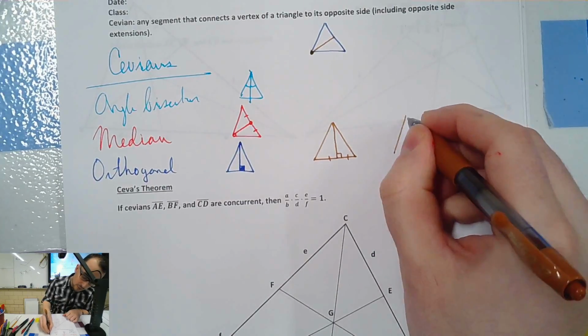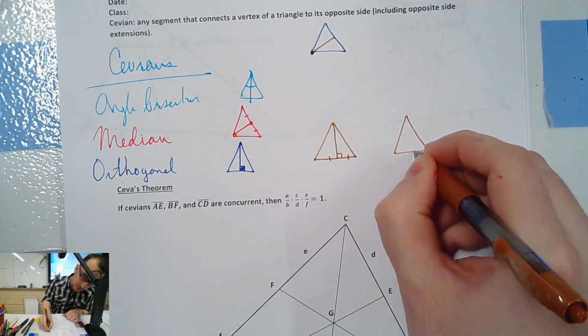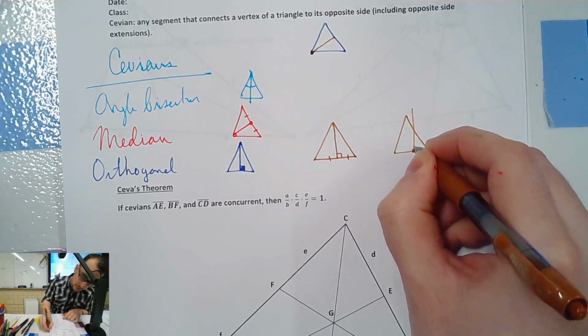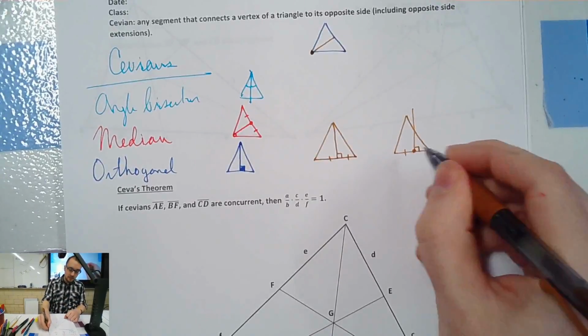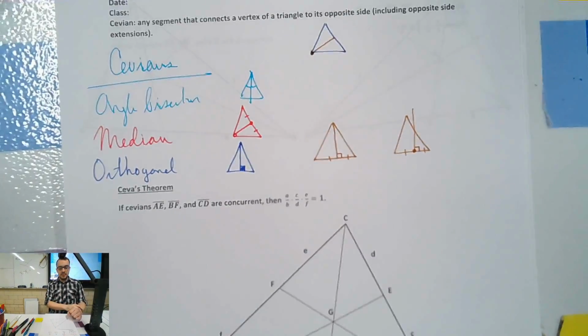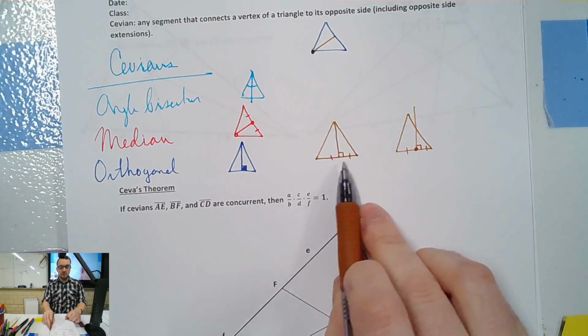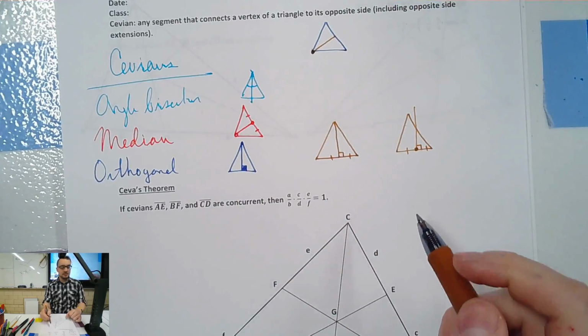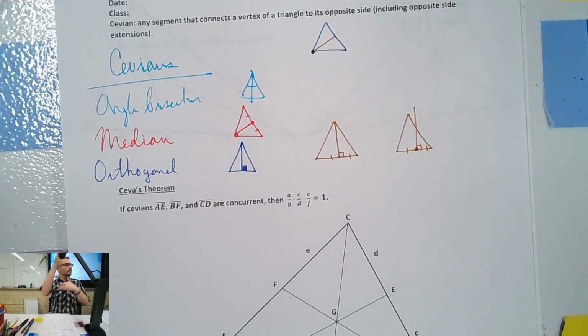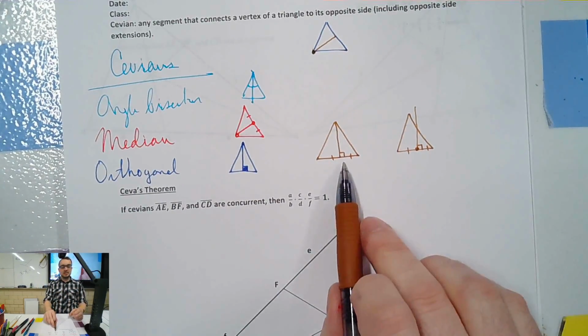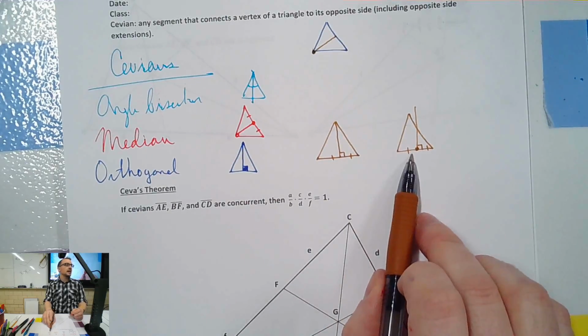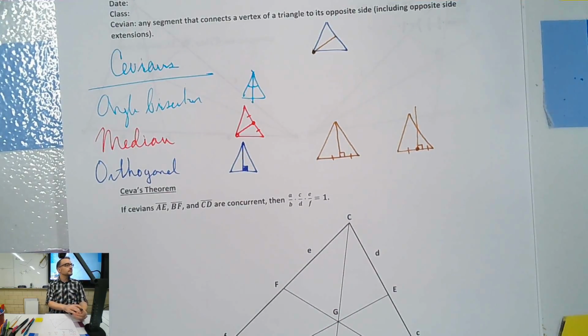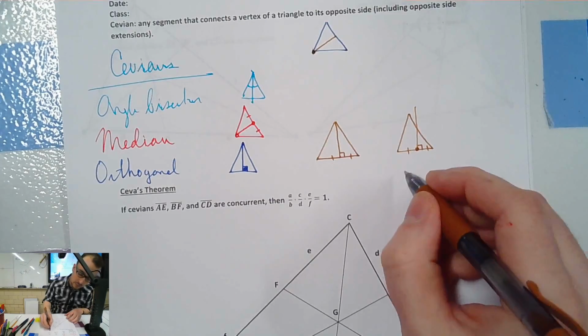But can a perpendicular bisector also be this? Here's the halfway point. Straight up at 90. Right? This triangle's moved over a little, so it ends up not going through the vertex. Remember those can go off? They're kind of weird. So sometimes a perpendicular bisector is a Cevian, other times it's not. So we don't consider it a Cevian. Here's a better example.